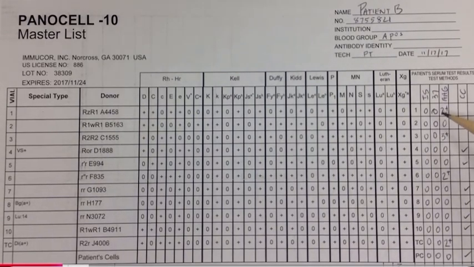We can see in our reactions here that we have no reactions at initial spin, no reactions at 37 degrees, and then we have all of our positive reactions at the AHG phase. So as we recall, initial spin is generally where we tend to see IgM or cold or room temperature antibodies, so it doesn't look like we're dealing with any of those. And it looks like we're probably going to be dealing with IgG, because IgG tends to react at 37 and more specifically at the AHG phase. So we have 2+, 3+, 2+, and 2+.